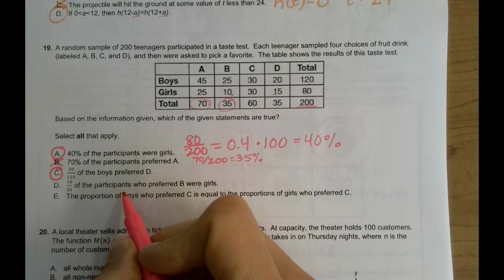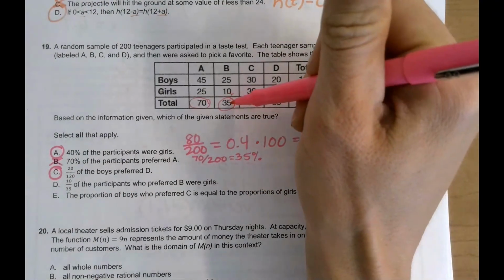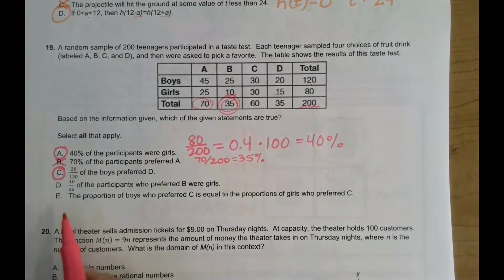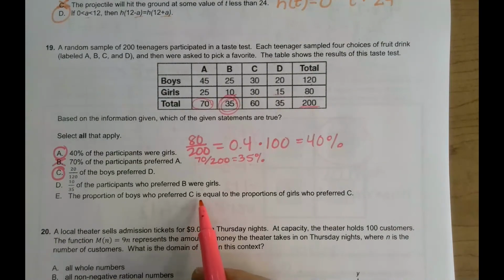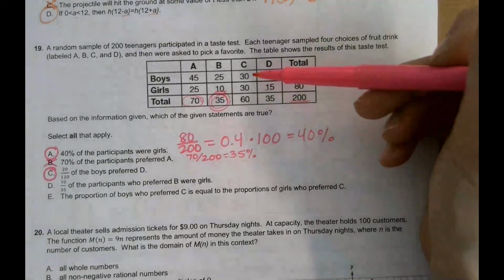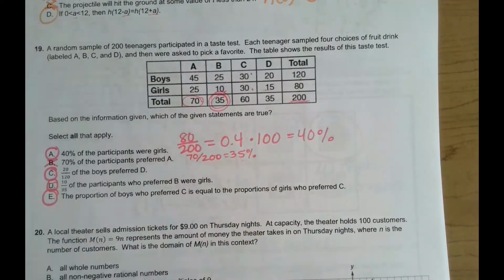10 of the 35 of the participants who preferred B were girls. So since it's talking about participants, that is 35, that is correct. E, the proportion of boys who preferred C is equal to the proportion of girls who preferred C. So I go to C, 30 boys, 30 girls. So these are all correct. So A, C, D, and E.